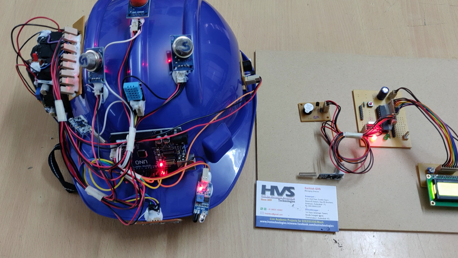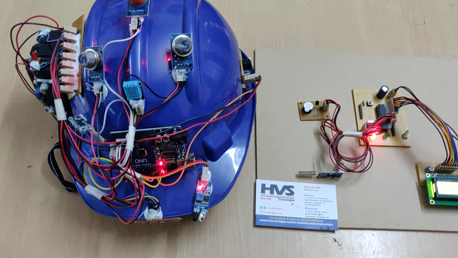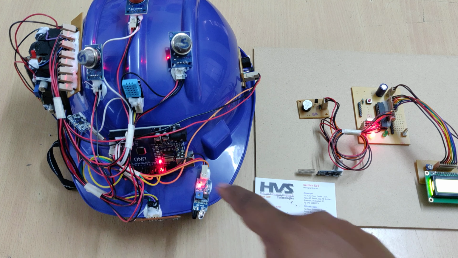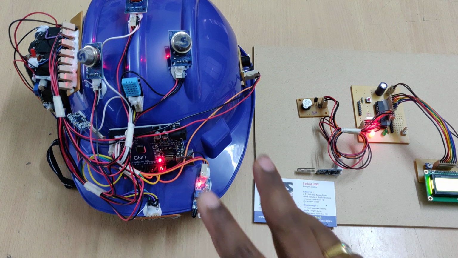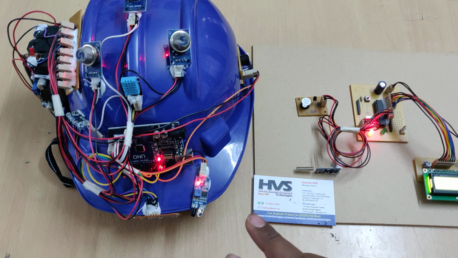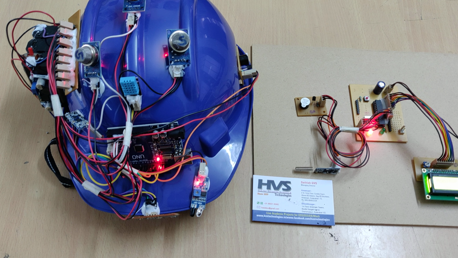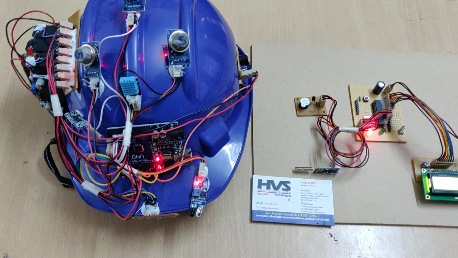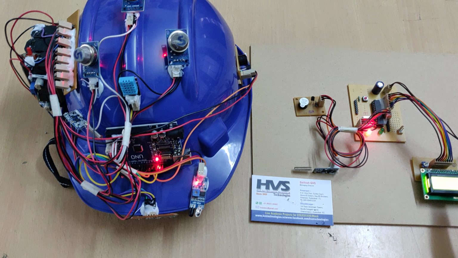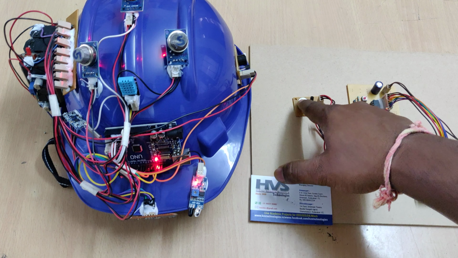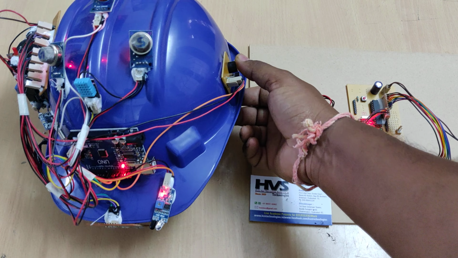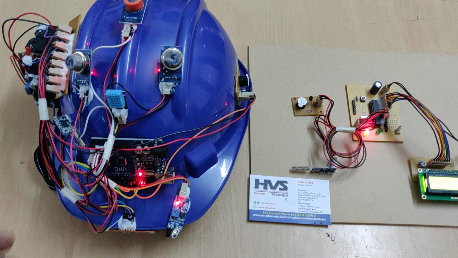Coming to the humidity, if you want to show the humidity alert, we set the humidity and temperature limits at 70% humidity and 40 degrees centigrade. When it crosses that, you'll get the same visual alerts here, along with audible alerts at both ends. So here also the buzzer, and here also we will get the buzzer alerts.